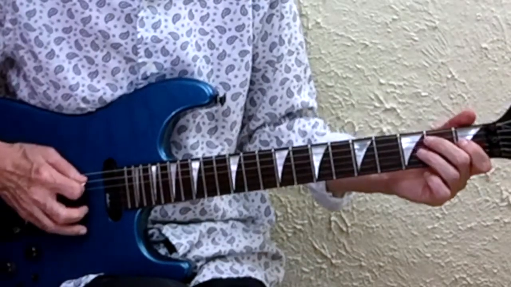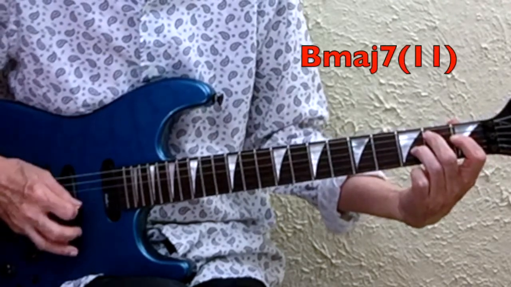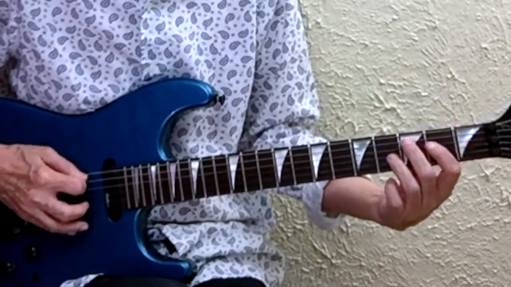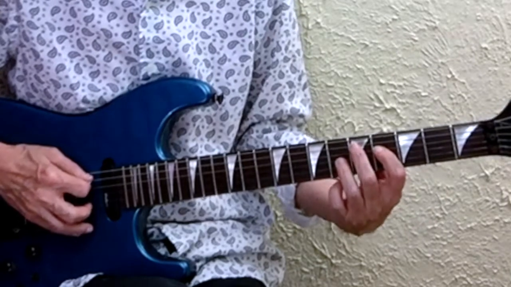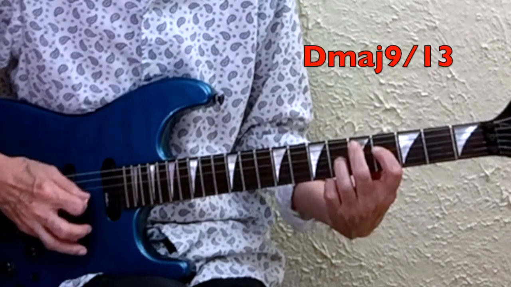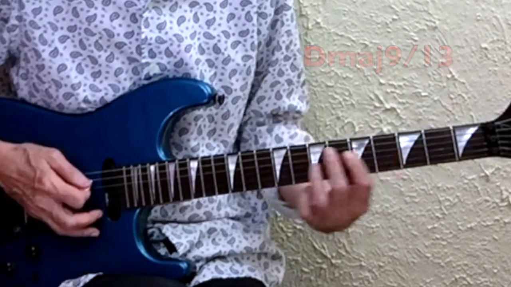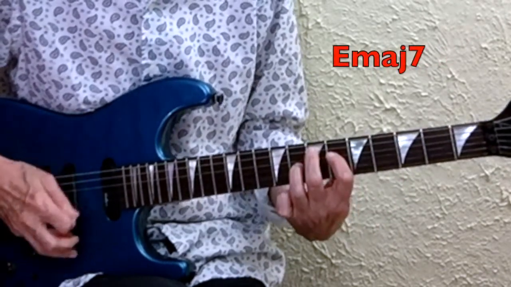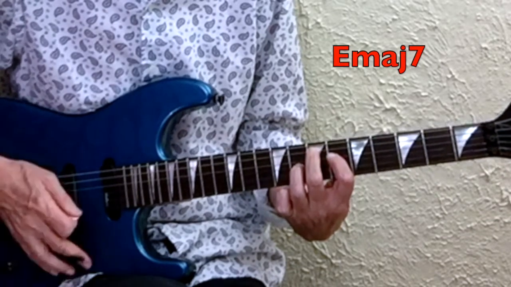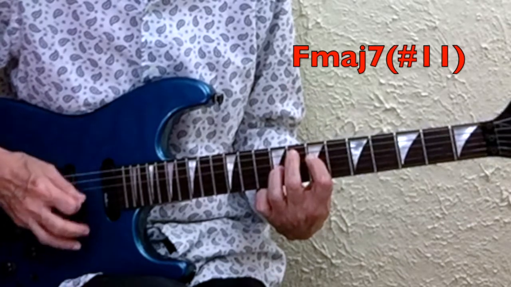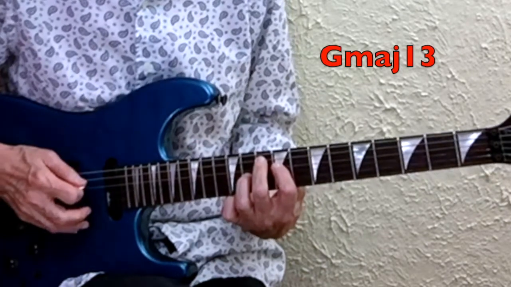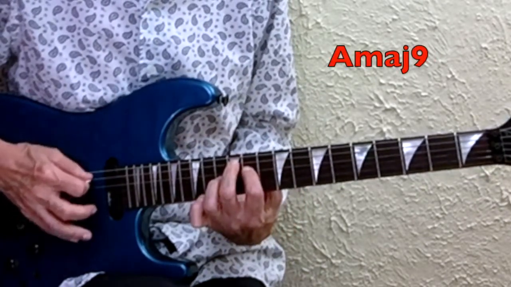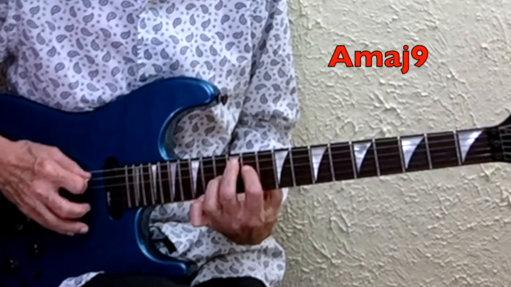Major chord types on the 5th string root. At the 2nd fret would be B major 7 11. 3rd fret would be C major 7. 5th fret, D major 9 13. 7th fret, E major 7. 8th fret, F major 7 sharp 11. 10th fret, G major 13. 12th fret, A major 9, you can put the open A string under that.